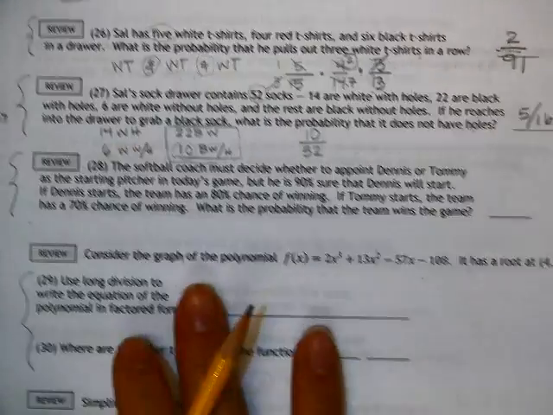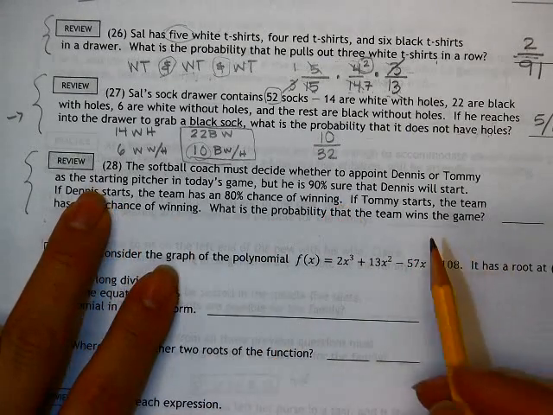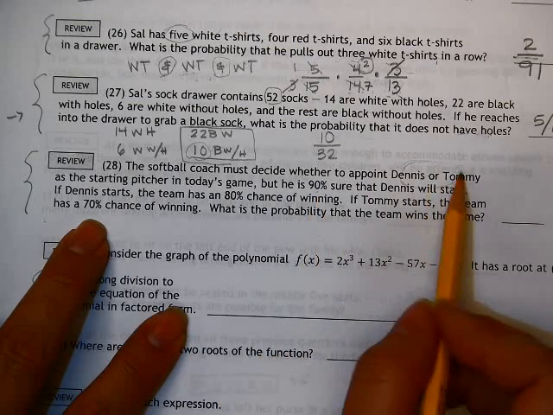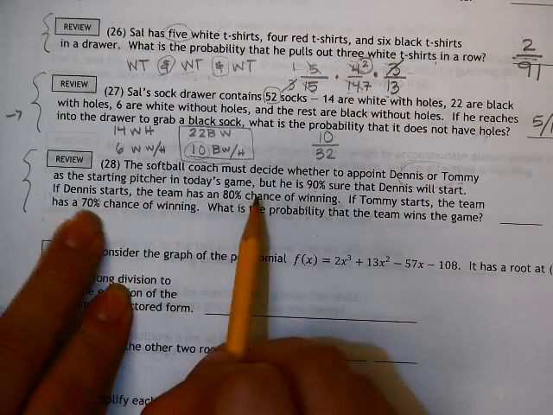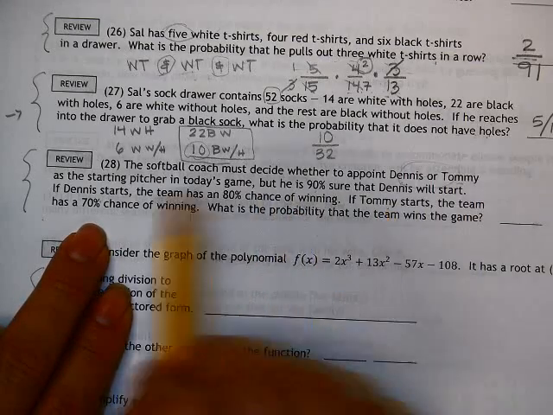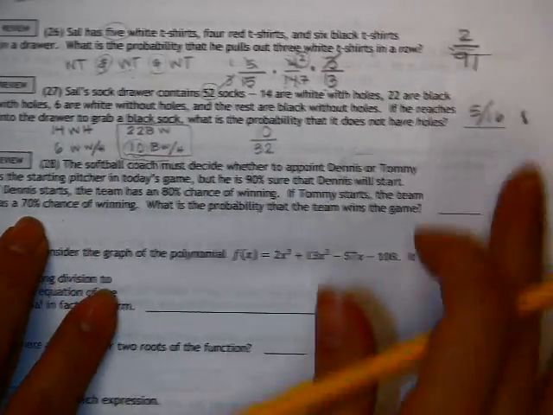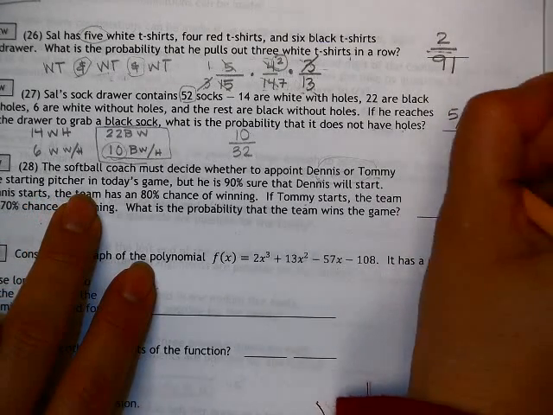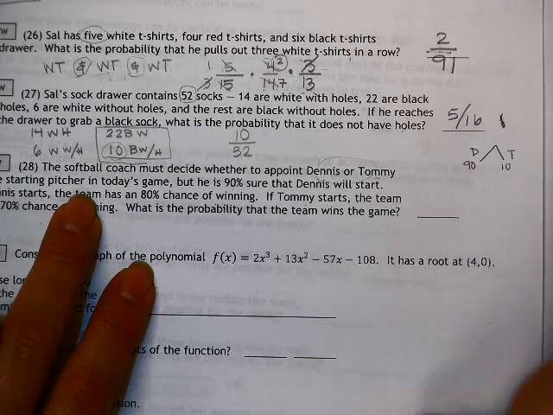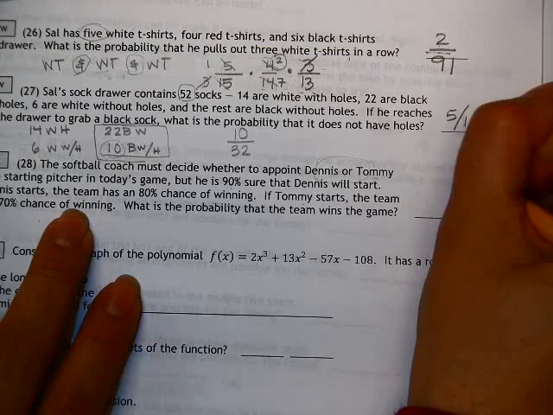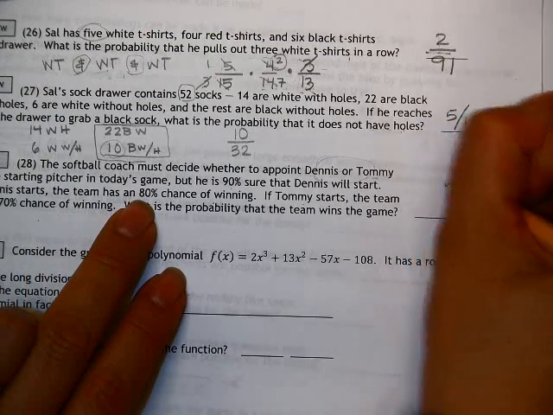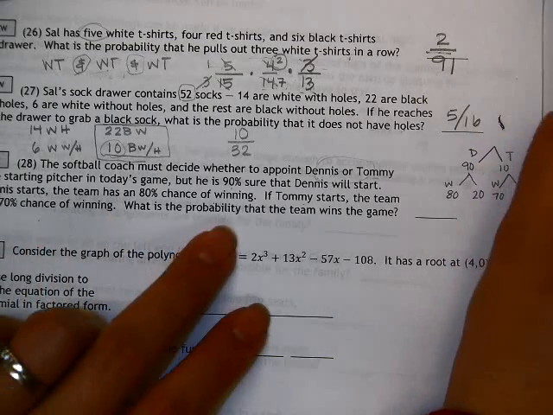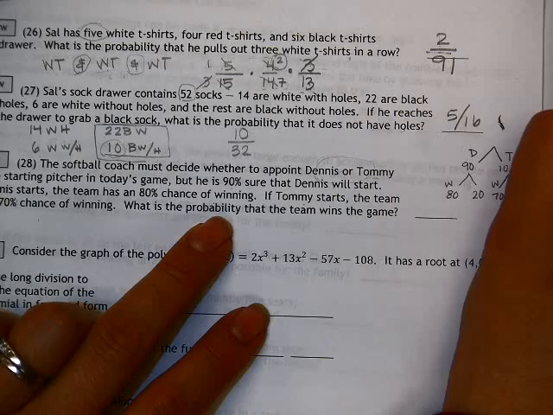And then our last one is this one here. Decide whether to appoint Dennis or Tommy. And then, so we've got this probability of choosing someone. And then if someone starts, we have a chance of winning, and if someone else starts, we have a different chance of winning. This is our little tree diagram. So we have Dennis or Tommy, but he's 90% sure that Dennis is going to start, so that only leaves 10% for Tommy. And then if Dennis starts, we have an 80% chance of winning, which means only 20% of not. And if Tommy starts, we have a 70% chance of winning, and then only 30% chance if not.